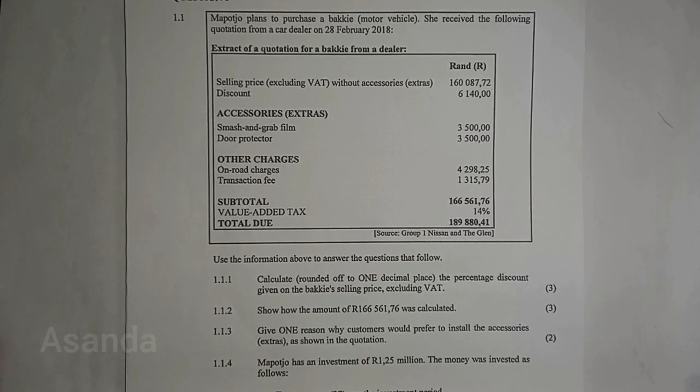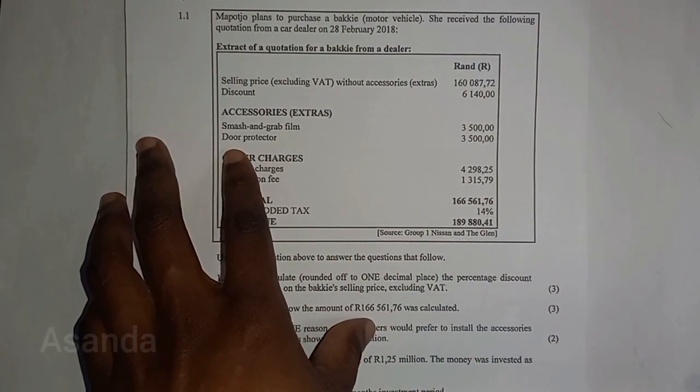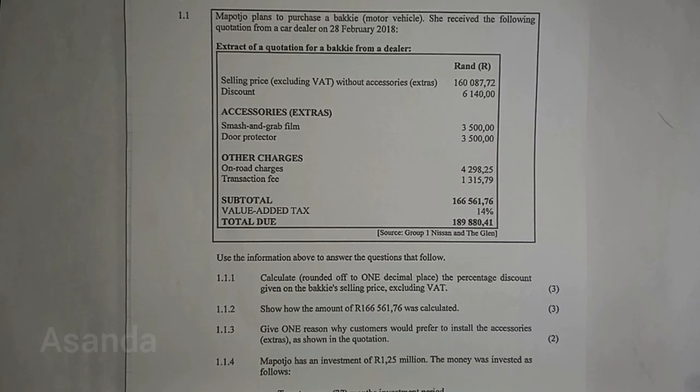Accessories, as they were talking there. Since they said the selling price here does not include accessories, now they're saying if they get these accessories, smash and grab film, 3,500 rand. I'm not sure what a smash and grab film is. A door protector, 3,500 rand. And then other charges, on-road charges, 4,298 rand and 25 cents. Transaction fee, 1,315 rand and 79 cents. Like in most places, you are charged a certain fee for the service that is rendered, even when you're buying something.